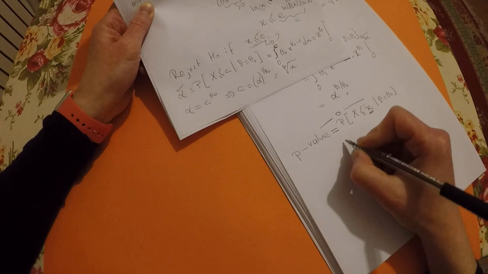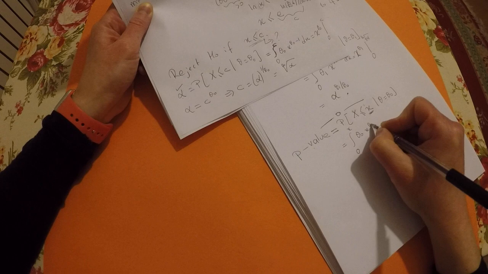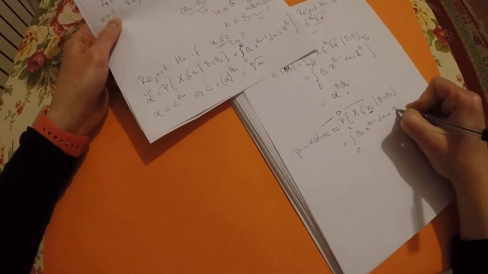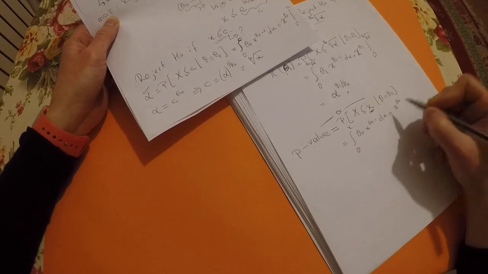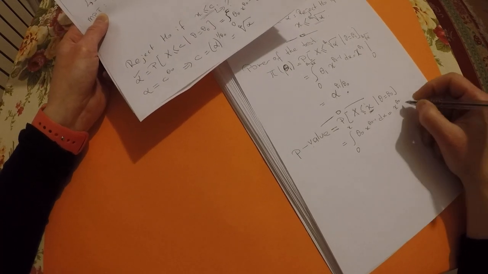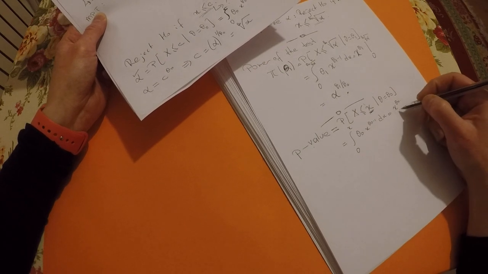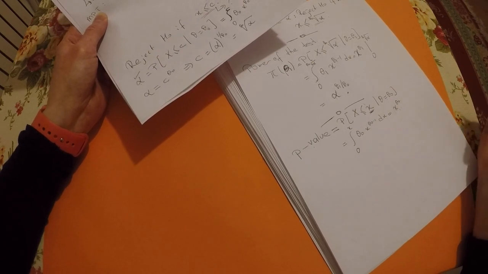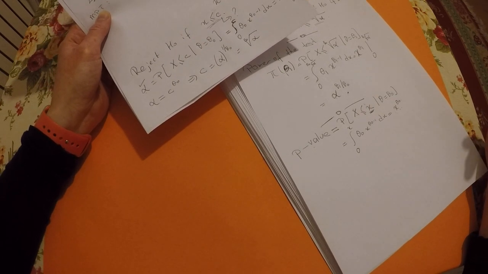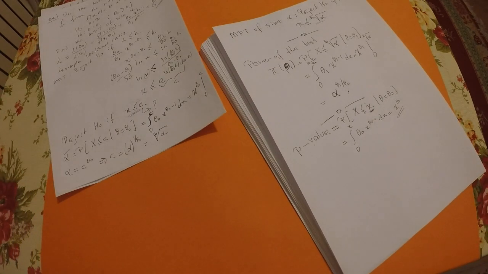So this is just a CDF in this case, from 0 to x, theta 0, x to the theta 0 minus 1 dx, and then x to the theta 0. From the sample we will get the value of x, and theta 0 is already given in the null hypothesis, so this will be the p-value. When you calculate the numerical value, if this value is less than alpha, then we will reject the null hypothesis. Otherwise we cannot reject the null hypothesis. This is how we define the p-value. So it is the observed significance level.